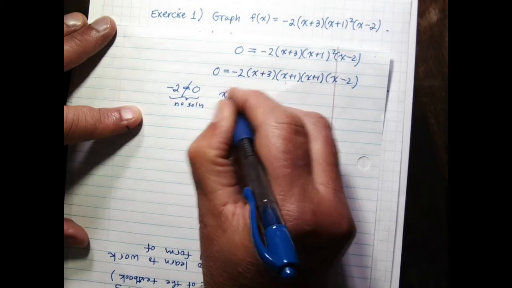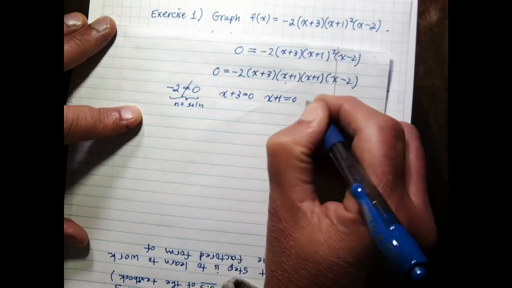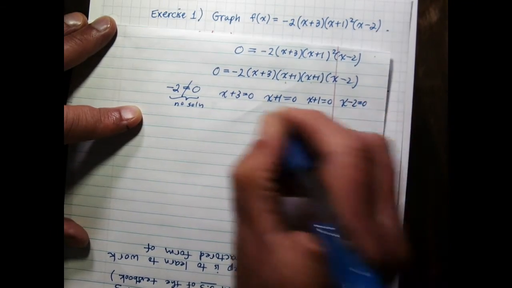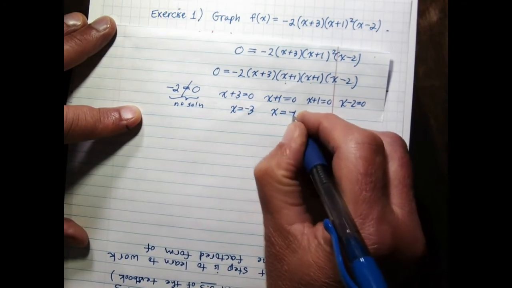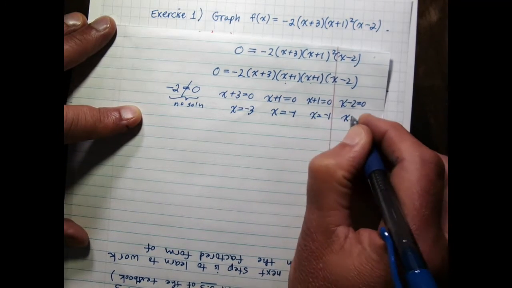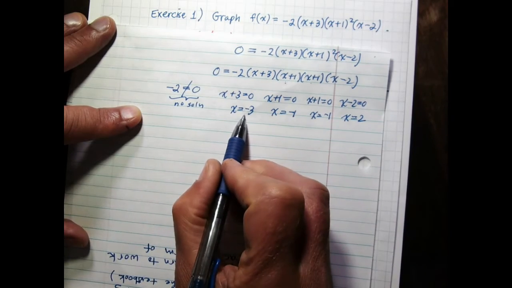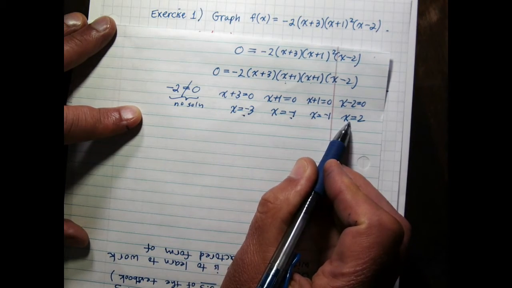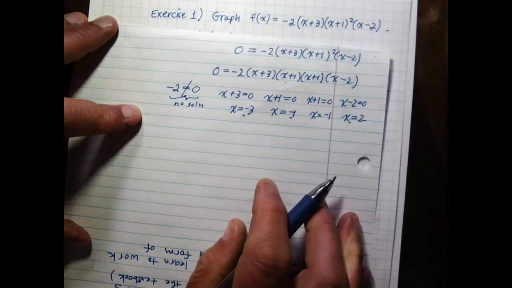The next factor, x plus 3, would be equal to 0. Then x plus 1 equal to 0. x plus 1 equals 0. x minus 2 equals 0. We get x equals -3 here. x equals -1 here. Same thing from that factor, of course. x equals 2. So the zeros are going to be -3, -1, and 2. This -2 factor out front doesn't contribute to the zeros at all.